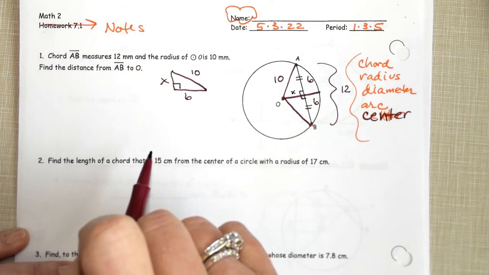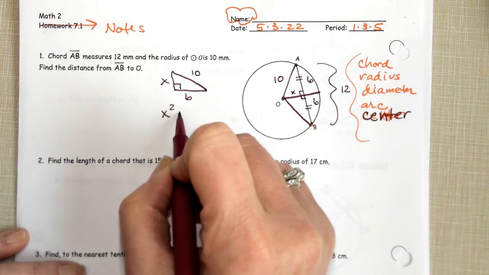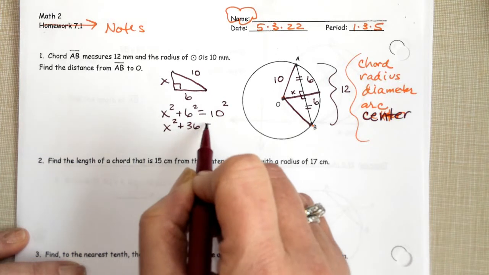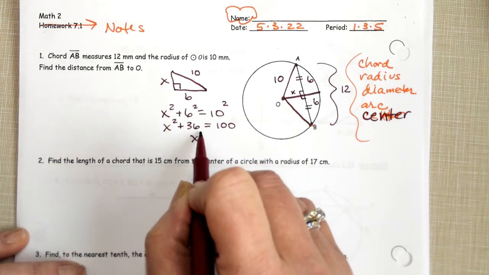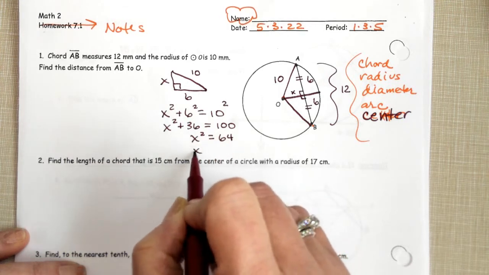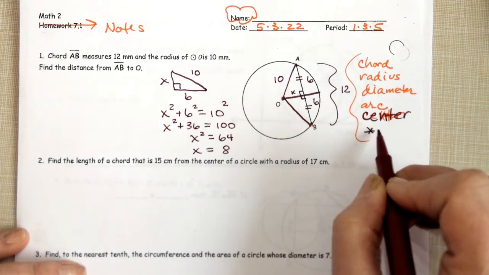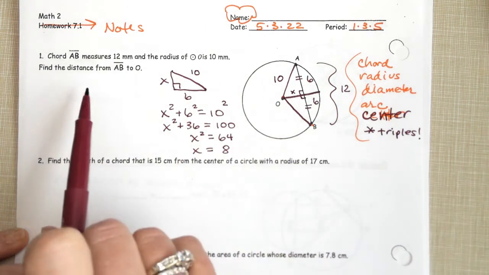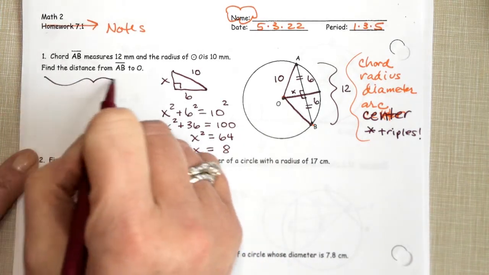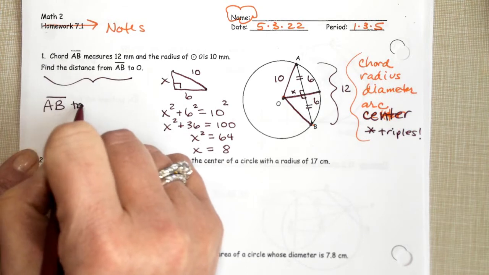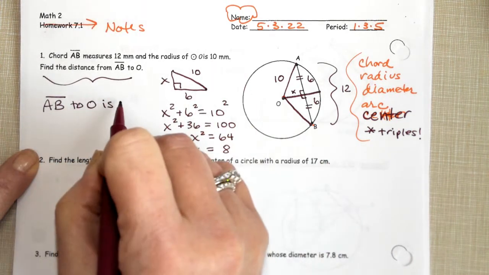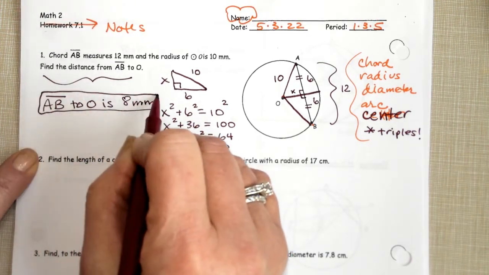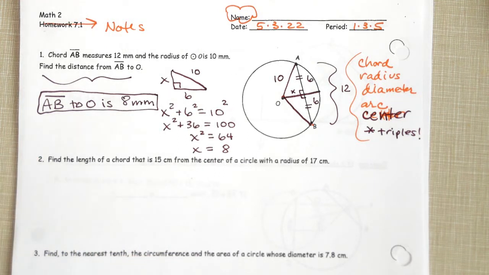So if you wanted to solve for that, it might be easy to use the Pythagorean Theorem. But what would be easier is to memorize your triples. I'll review some triples with you, but here, I'll finish this. So I'm done. The distance from AB to O is 8 millimeters.